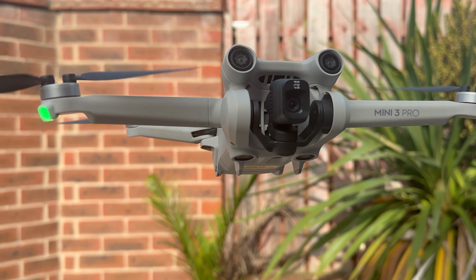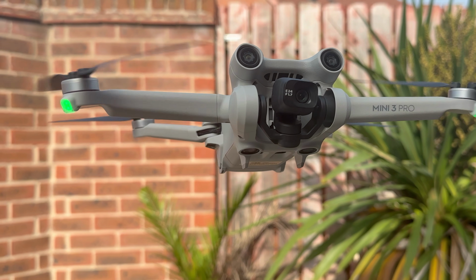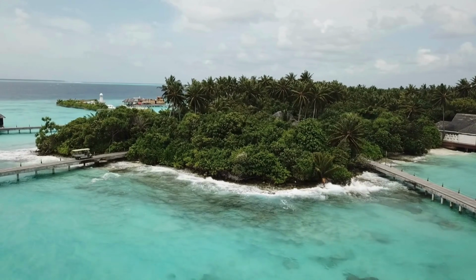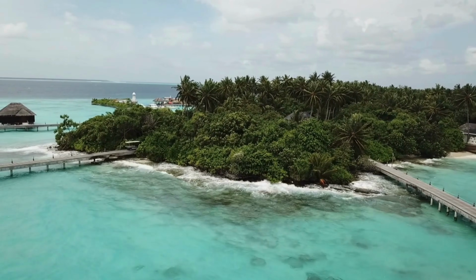But it will not have escaped your attention. One thing that this thing is actually lacking is the ability to shoot vertical video. Now this is incredibly surprising given the fact that this drone is absolutely perfect for capturing those short, sharp shots, perfect for posting on social media.